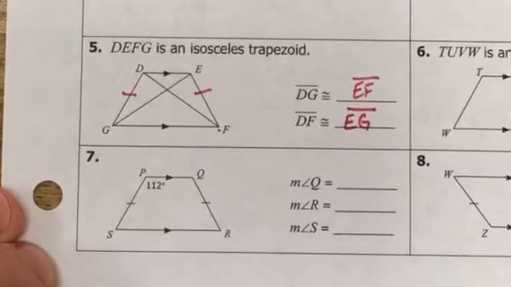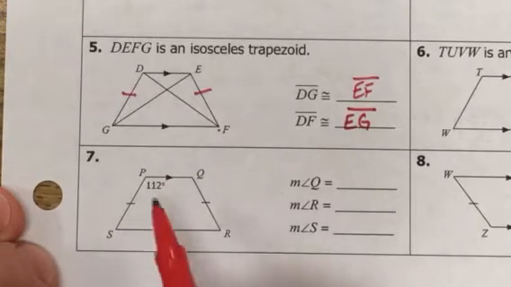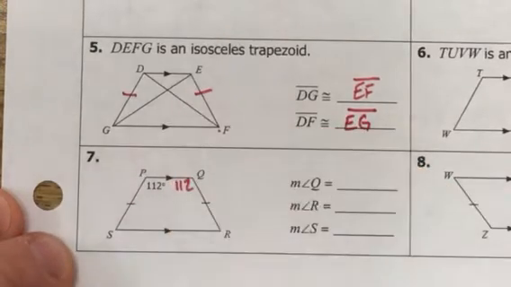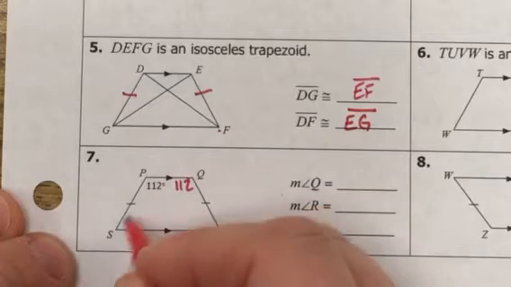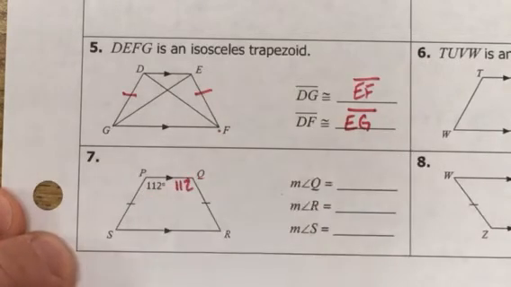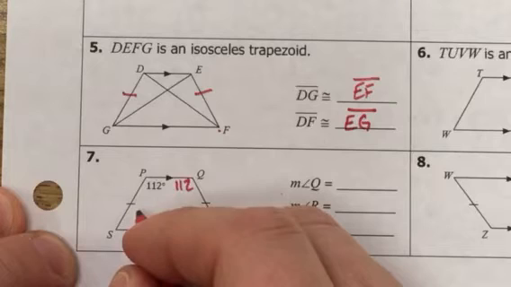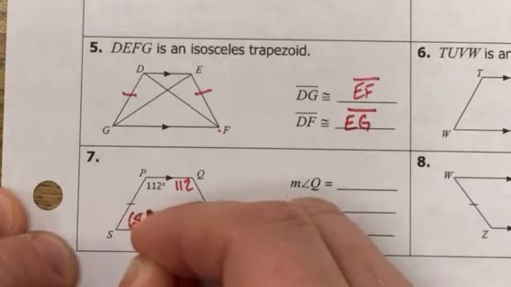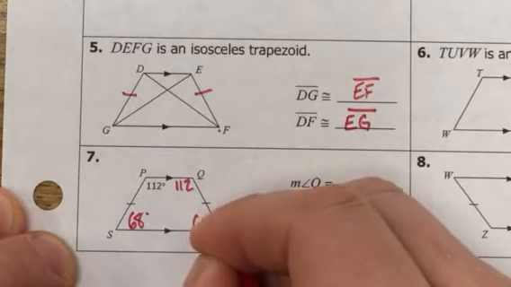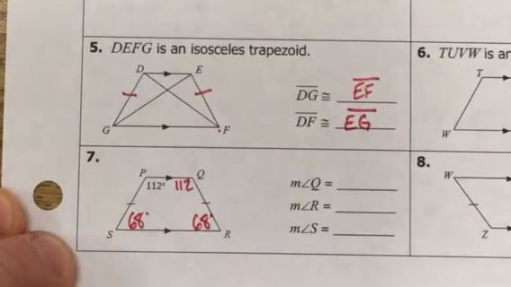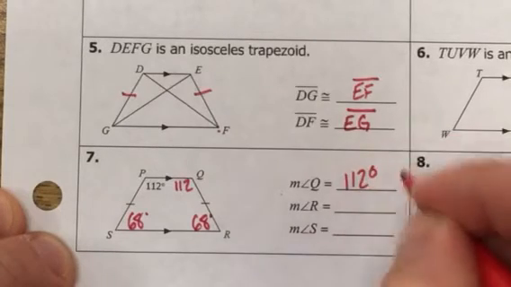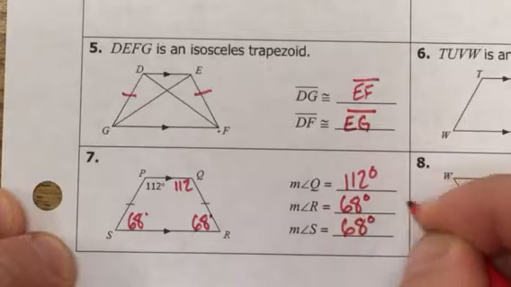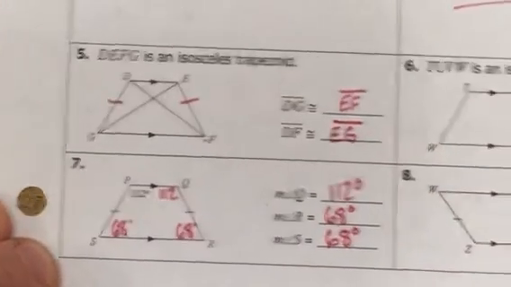Go ahead and do number 7 while we're here. Looking down at number 7, we know that base angles are congruent, so that would be 112. We know that consecutive angles are supplementary, so 180 minus 112 would give me 68. We know that base angles are congruent, so I can go ahead and put it both places. The measure of angle Q is 112 degrees. The measure of angle R is 68 degrees. The measure of angle S is 68 degrees. And we should be good to go.